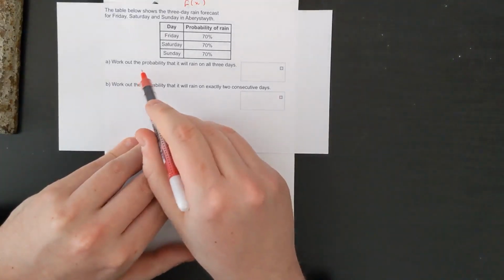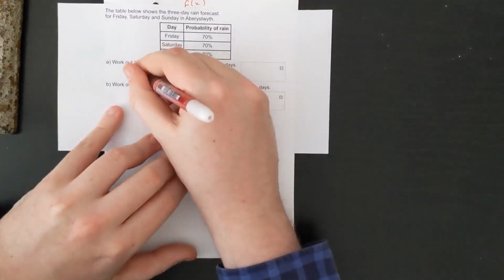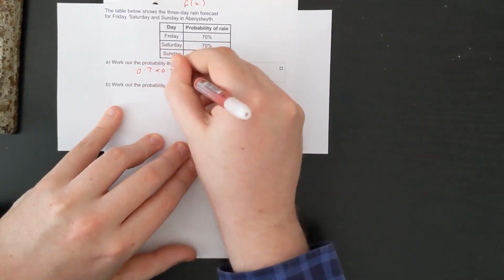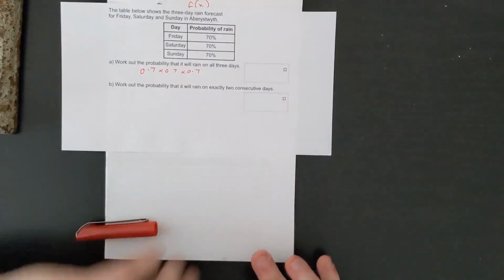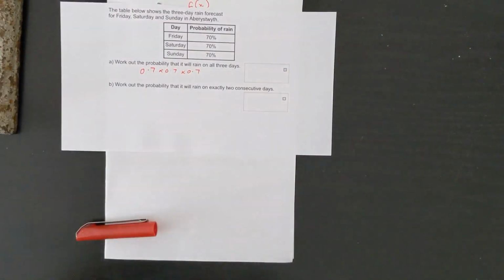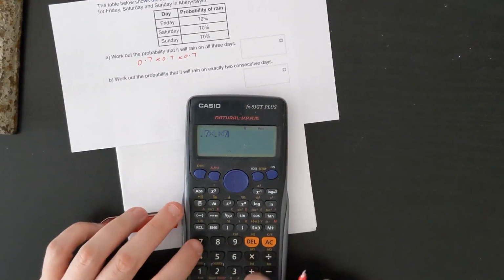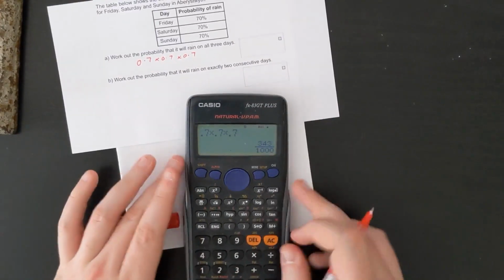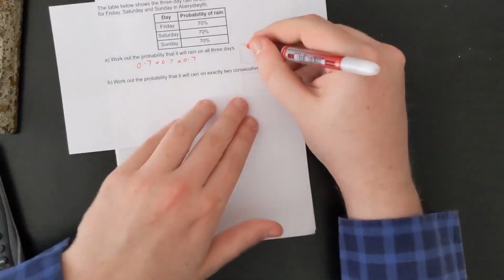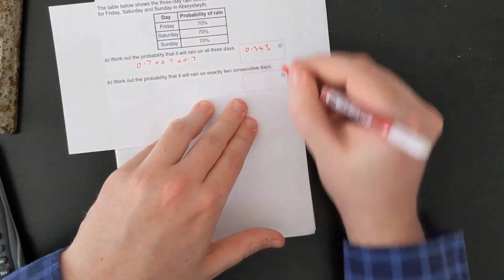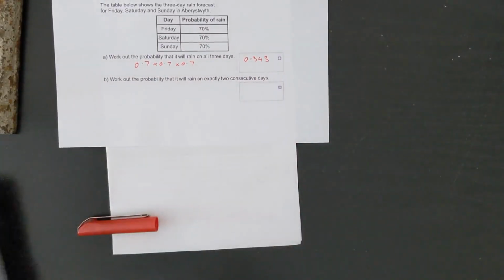Now, if you can do this in your head, that's great. It would just be rain times rain times rain, so 0.7 times 0.7 times 0.7, which gives me 0.343. And then work out the probability it will rain on exactly 2 consecutive days.